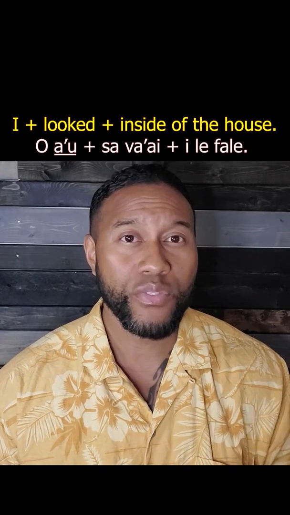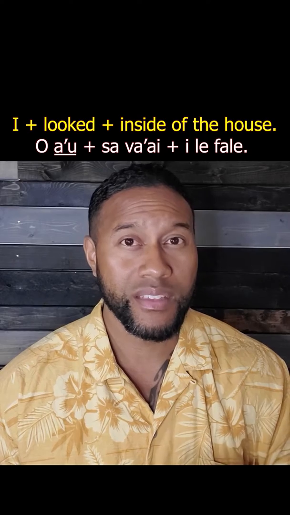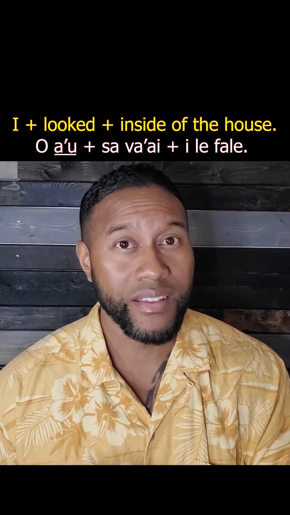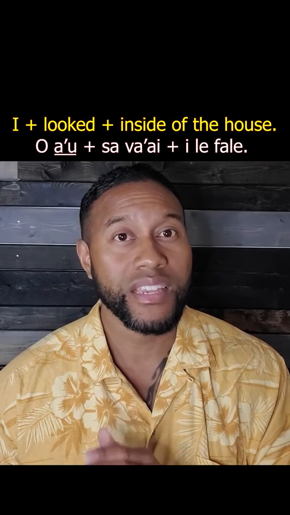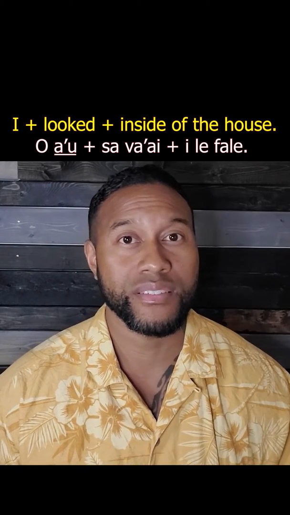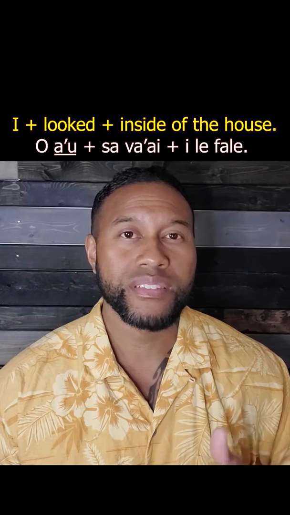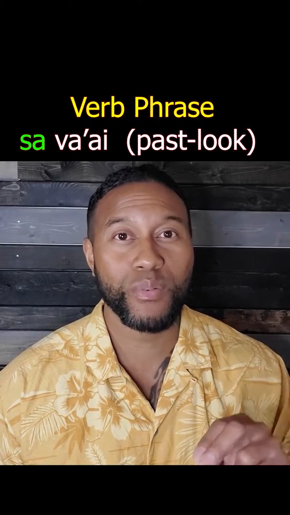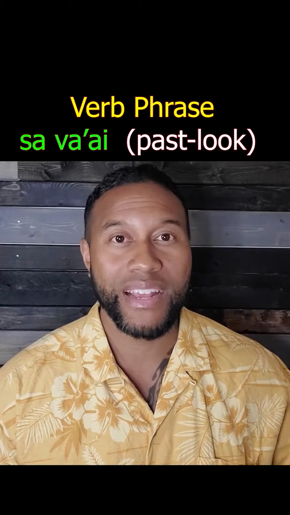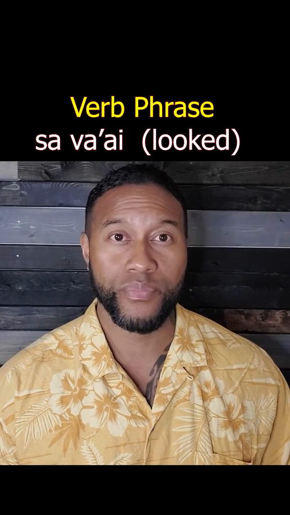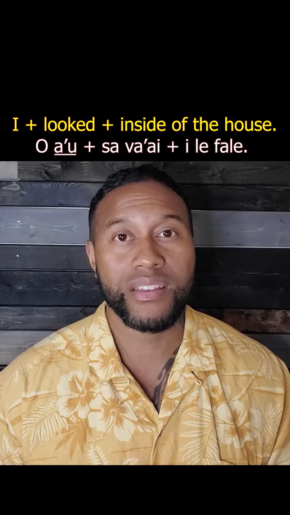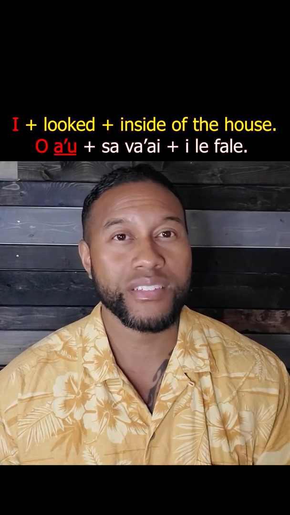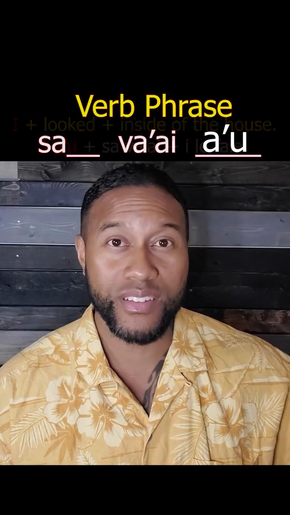If we did noun phrase o'a'u plus action phrase looked, sa va'ai, plus object phrase ilefale, or inside of the house. And why do we have sa va'ai? Correct, because the tense marker connected with the verb phrase and made it a past tense look, or looked. O'a'u sa va'ai ilefale. What if we removed the standalone noun phrase and put it inside of the verb phrase?